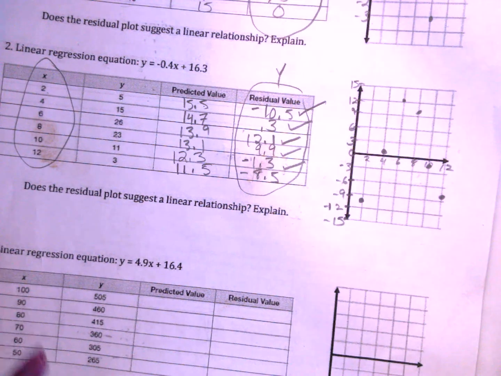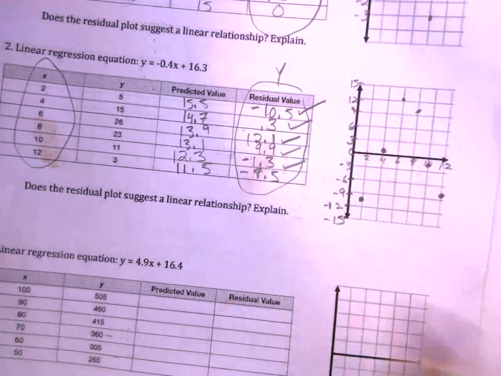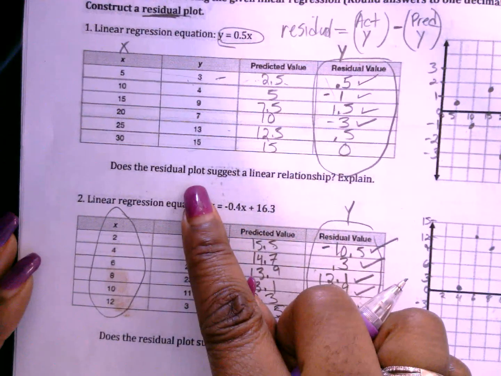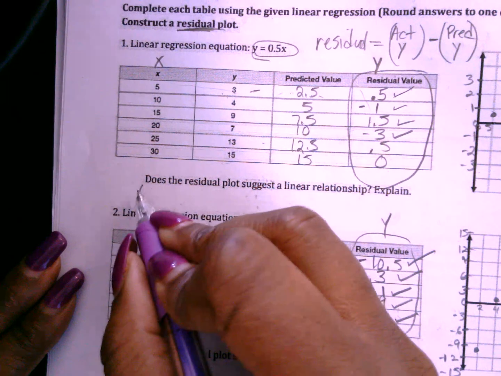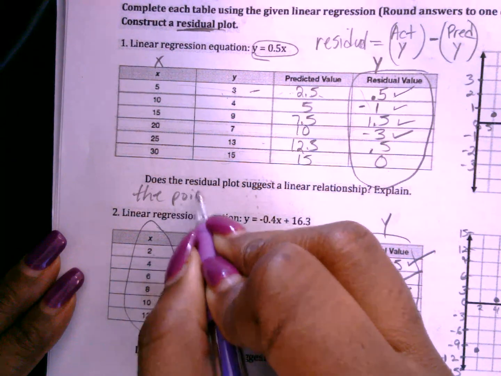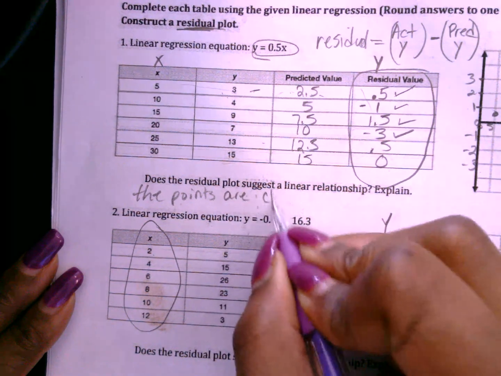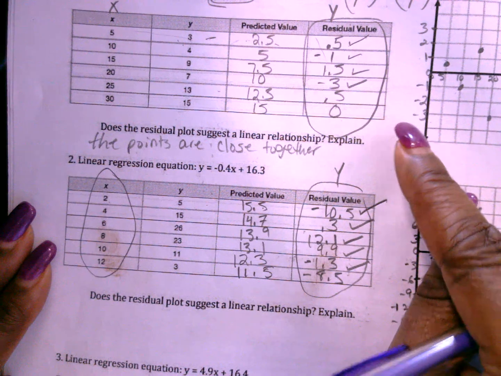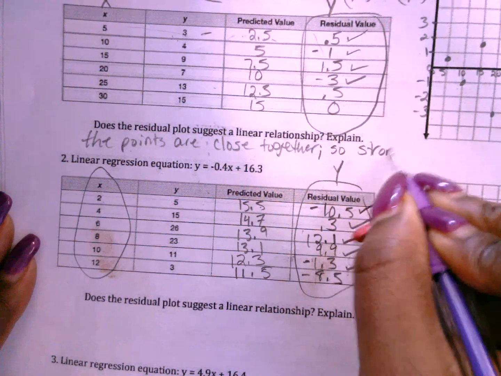Okay. Do you see how far it is away from where this would be on the line? These residuals are kind of far. Okay. Does that make sense? So that's what you say. This is, the points are close together. So this has a strong sense. Okay, I forgot to answer this question. The points, ordered pairs, are close together. So we know that this is a stronger correlation. So it's a stronger correlation. Strong correlation.